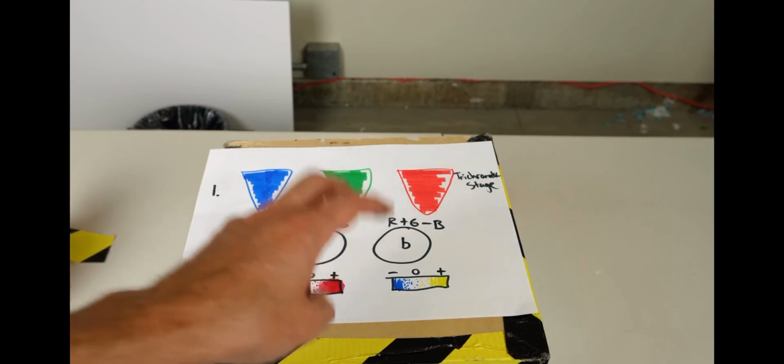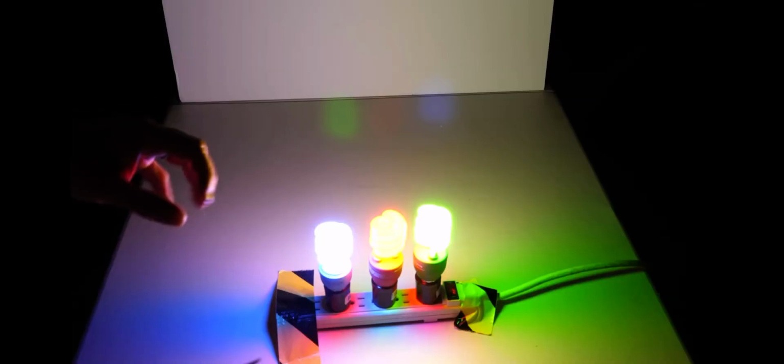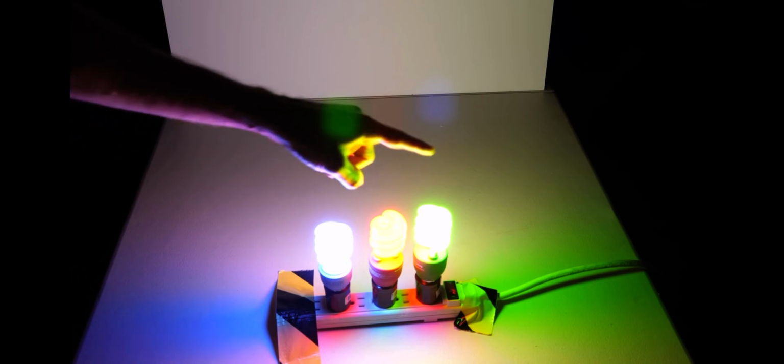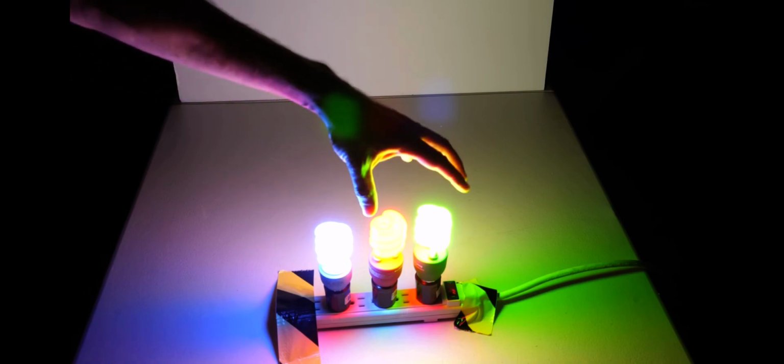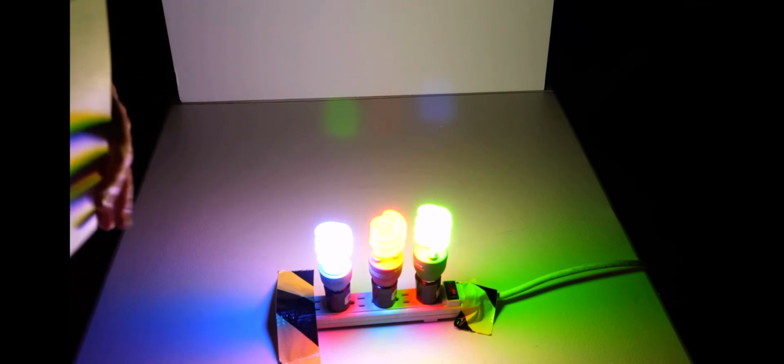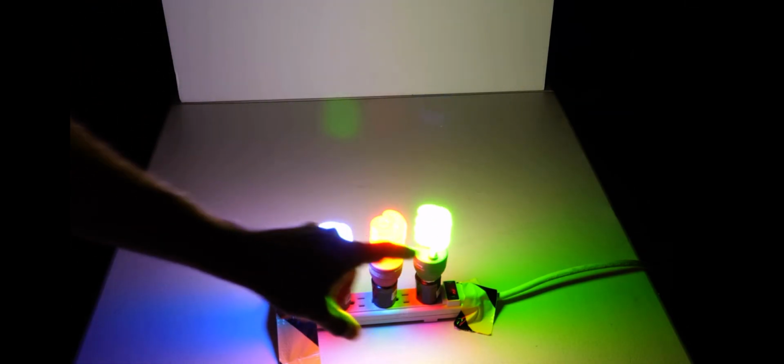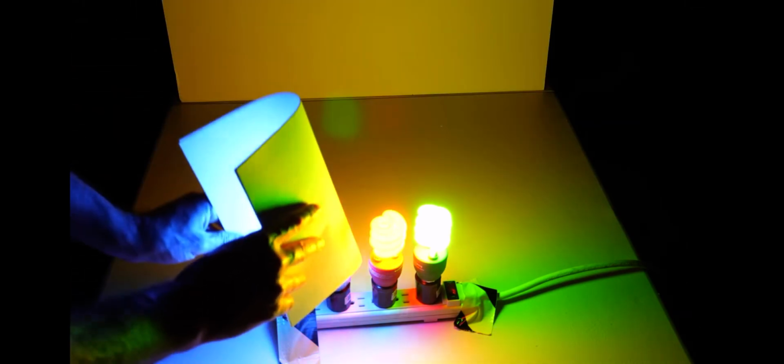You'll never see a bluish yellow. So back to my setup here, I have a blue, red, and green light. And we know that red and green make yellow, so basically I have a yellow light and a blue light. And I can adjust how much yellow or blue it's getting just by covering the blue light or by covering the red and green light.